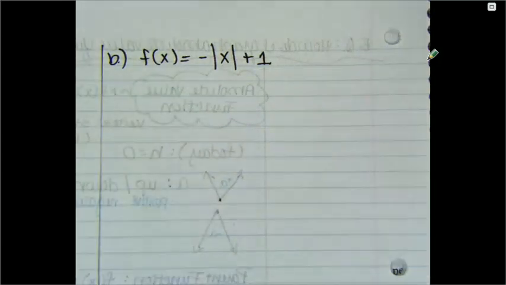All right, negative absolute value of x plus 1. I want you to identify your parent function. I want you to then try and graph it. Okay. Identify your vertical shift and behavior.